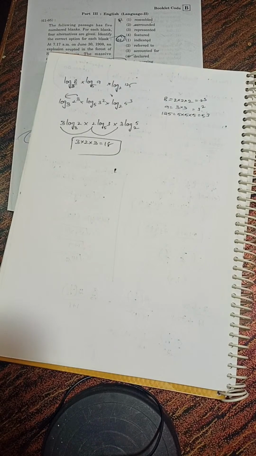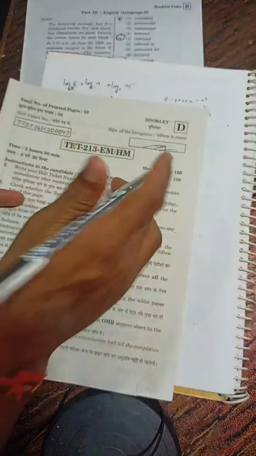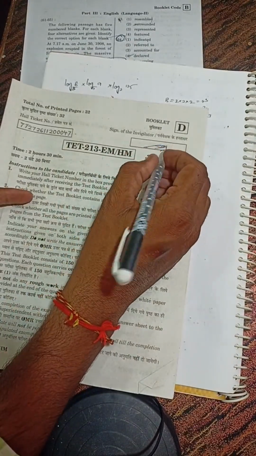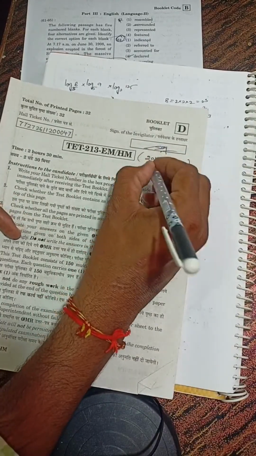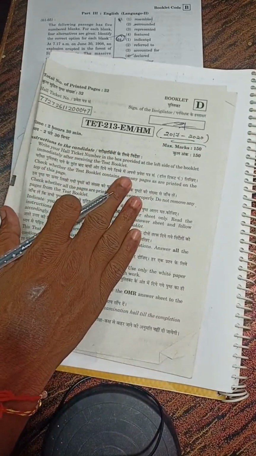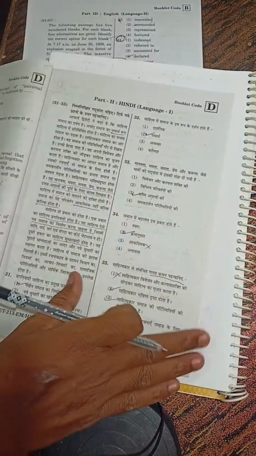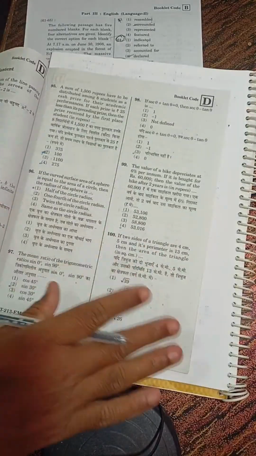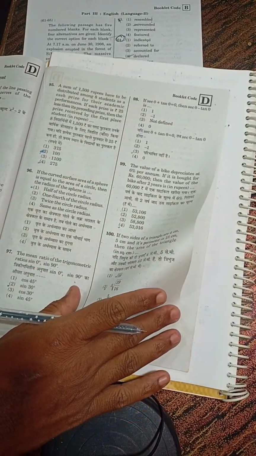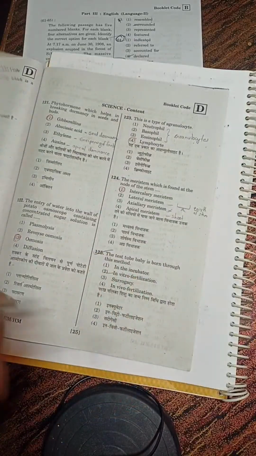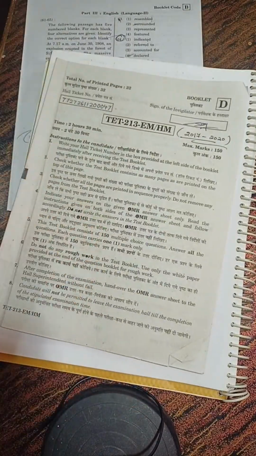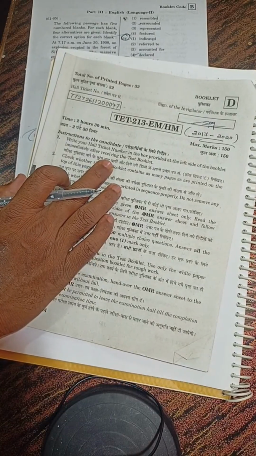Yes, I think this paper might be from 2017 to 2020, maybe in between any of these years. This is also one of the second papers of mathematics. So here we are going to see some of the problems. So we are having a little bit difficult problems. I can show which papers I am having.